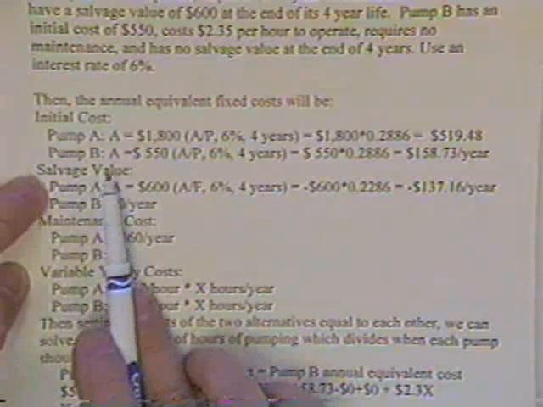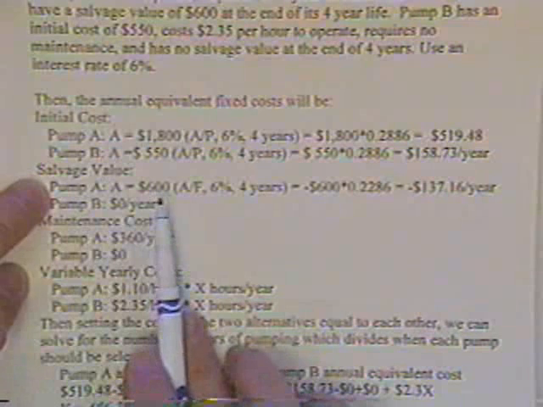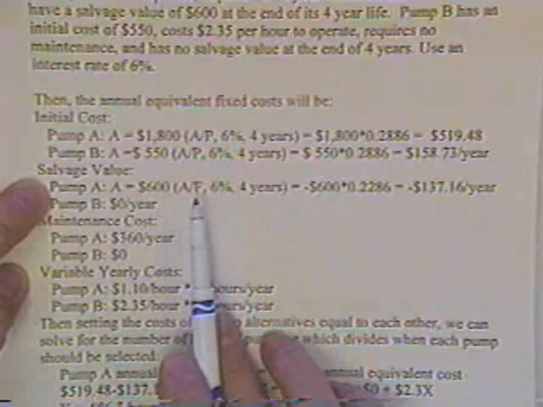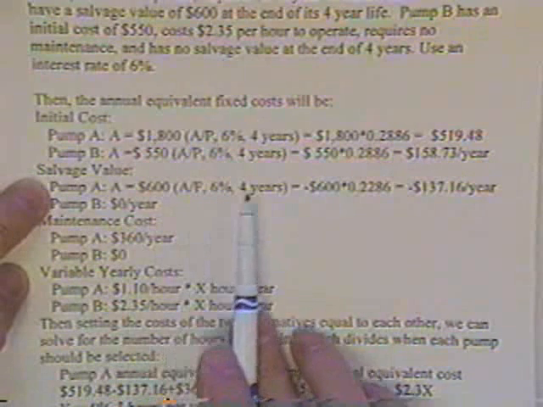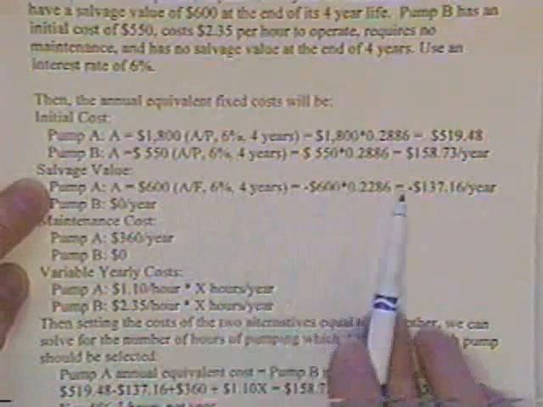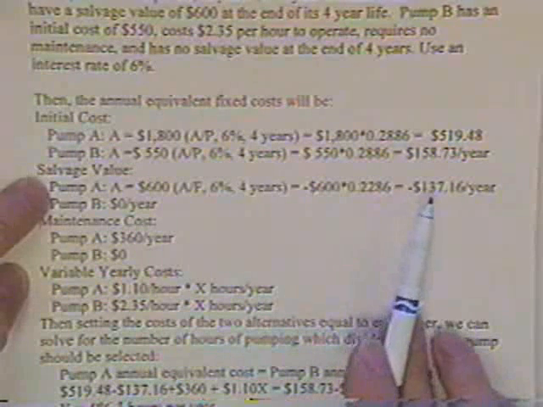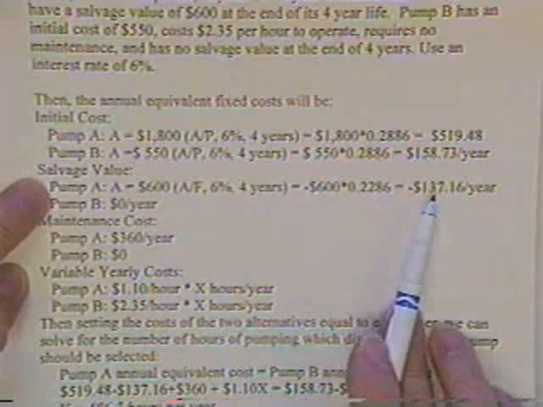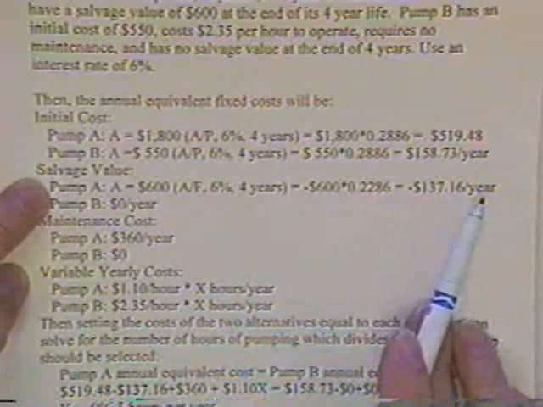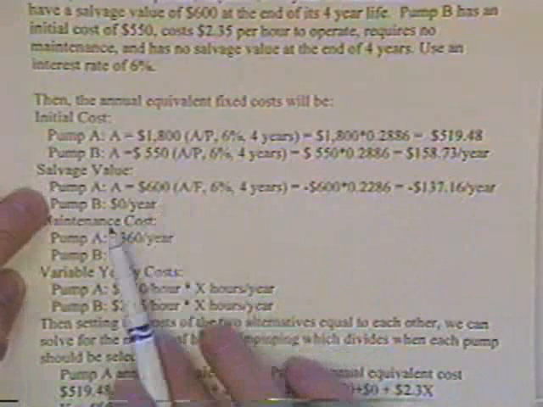Now the salvage value would bring in some money. Pump A has an annual value to you of $600 times the over 6% 4 years. In other words, the salvage value has the same value as receiving $137.16 a year would be the same as getting $600 back at the end of 4 years.